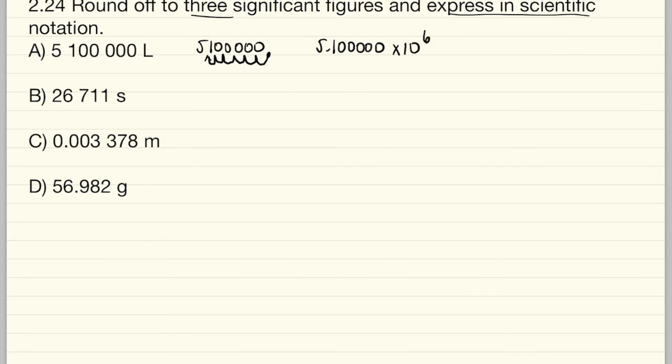Now this is a big number, it's greater than 1, a very large, huge number, so that's why we have a positive exponent, not a negative 6 up there, but a positive 6. You don't have to show the plus. You can, but it's just confusing. Now we want this to be 3 sig figs. I point an arrow at the next digit over, and if it's less than 5, I round it down, so that's going to be 5.10 times 10 to the 6th liters. This is where I would add in the units at the very end and box that up, so I'm done.